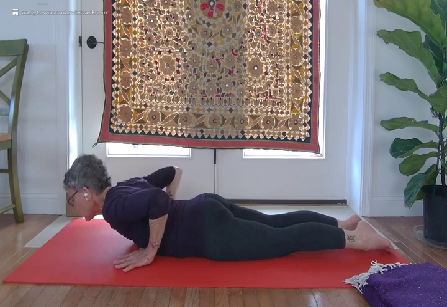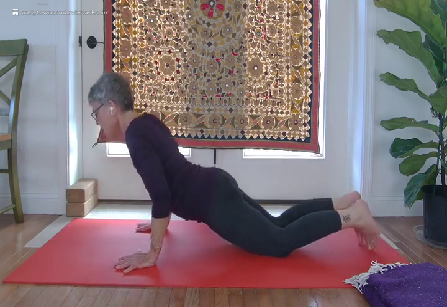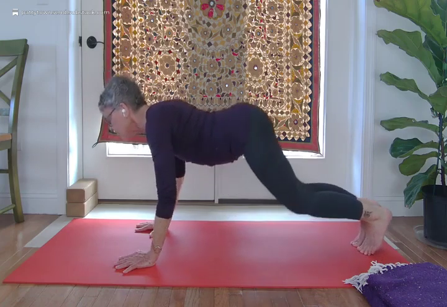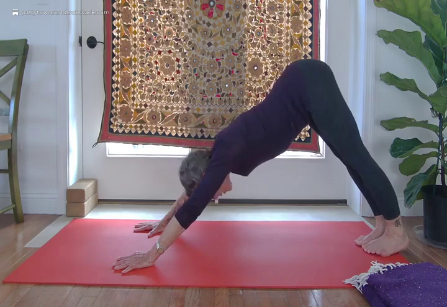Here we go. Inhale, push down, rise up, come up, come up. Use that strength and connectivity, and then downward dog or child's posture, your choice.